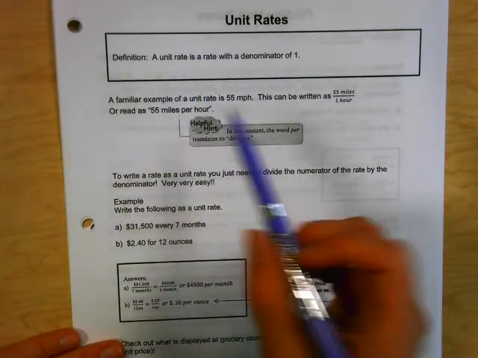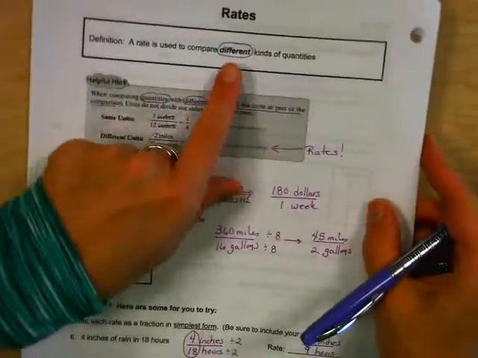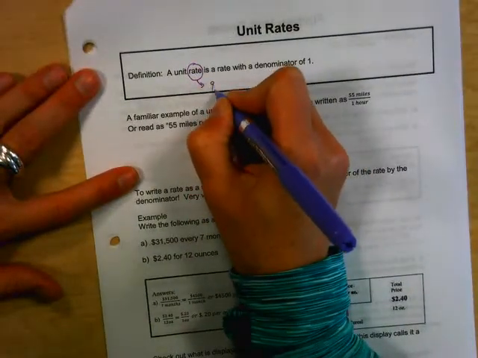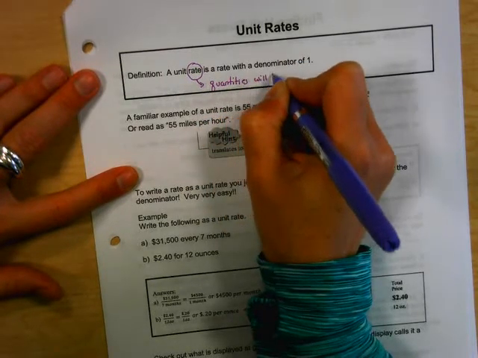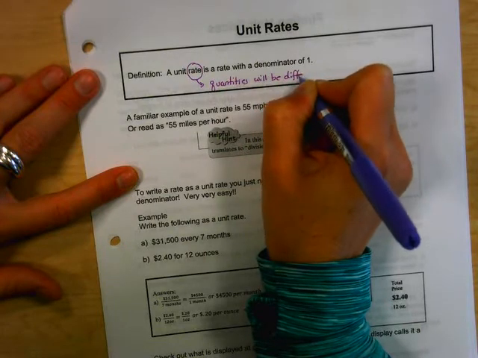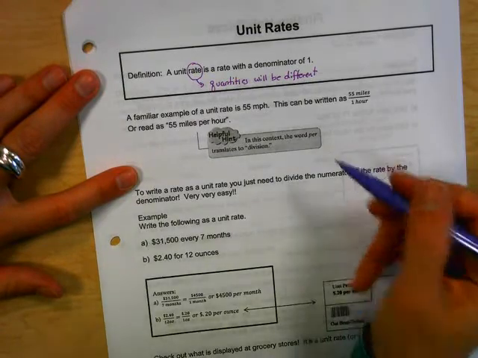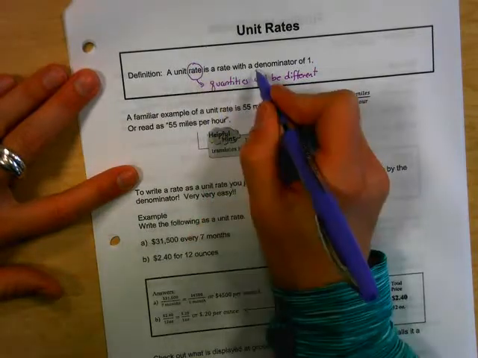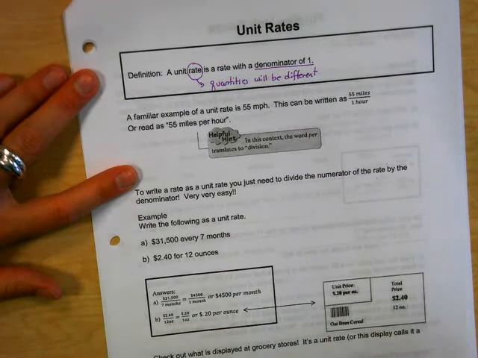So a unit rate, now keep in mind, it's a rate. So the quantities, just like we listed here, there are different kinds of quantities. Since it's a rate, the quantities that you're comparing are going to be different, like miles per hour, dollars per ounce. But a unit rate is a rate where the denominator is 1. So basically, you just pull out your calculator and you check your answer. That's pretty much what you're going to be doing.